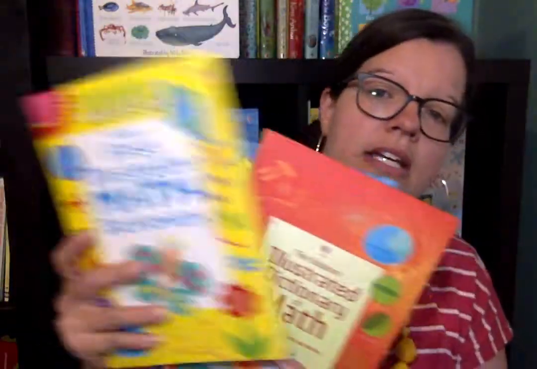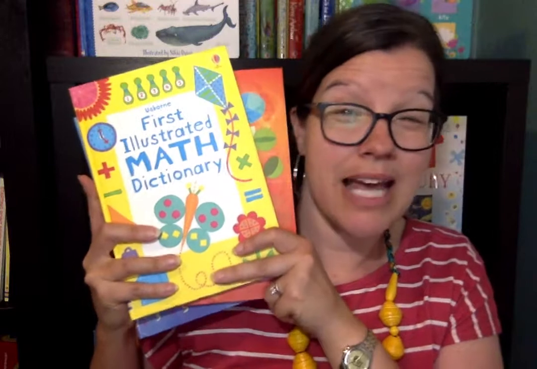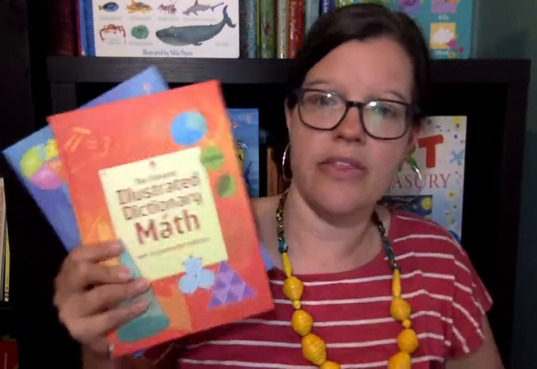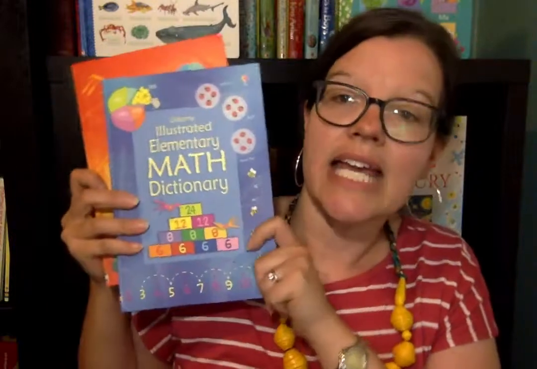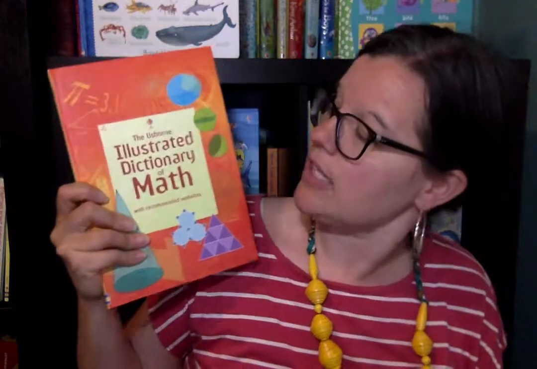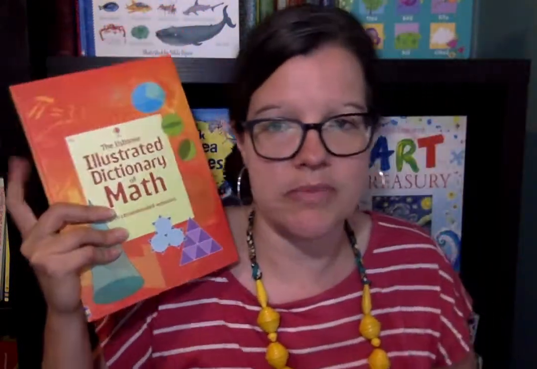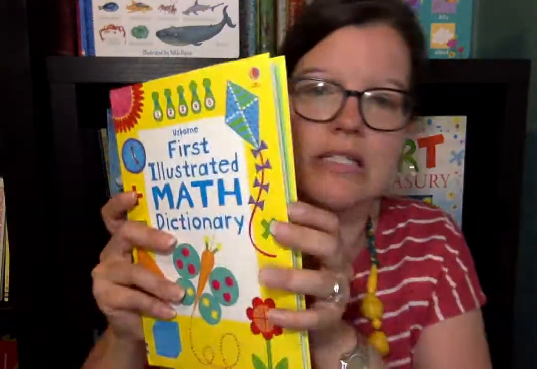And if you, as a parent, need resources to help explain math concepts, I love our illustrated dictionaries: the First Illustrated Dictionary for Math, and then secondly this one, Illustrated Elementary Math Dictionary, and then the Illustrated Dictionary of Math. So this is kind of the progression from youngest to oldest. I even know of students that take this orange one to college as a resource because it's so good.